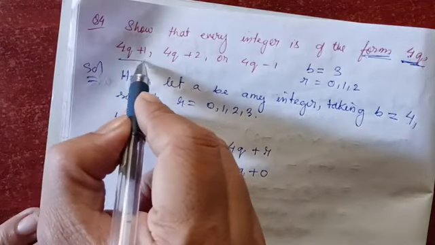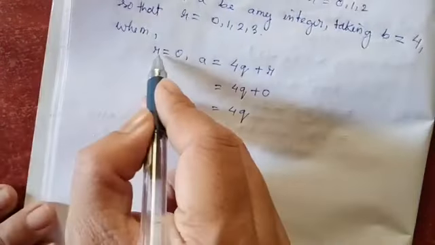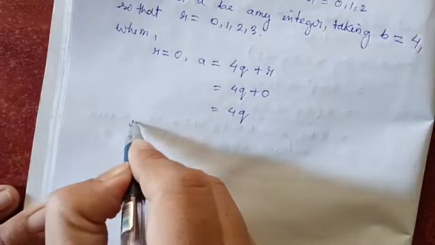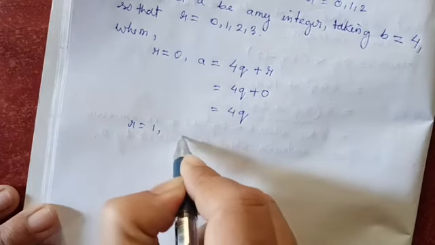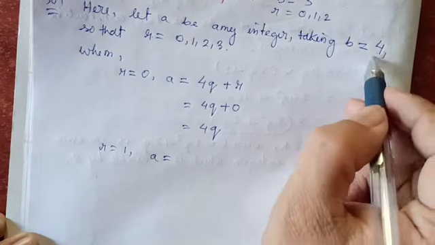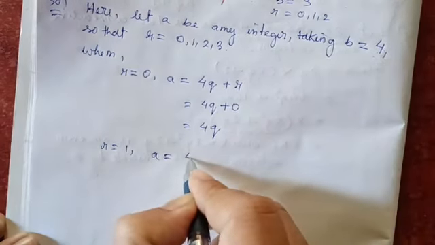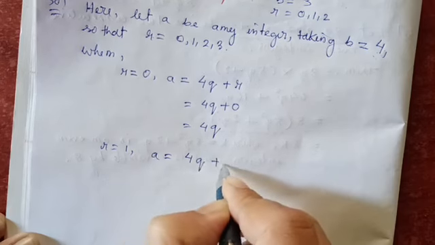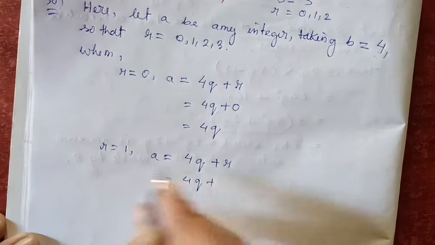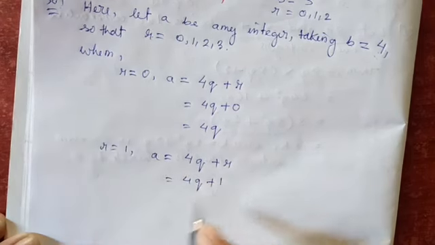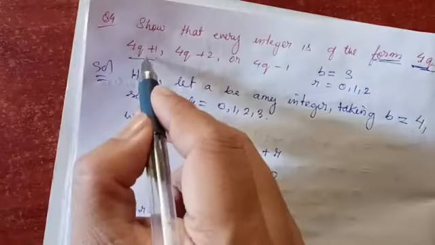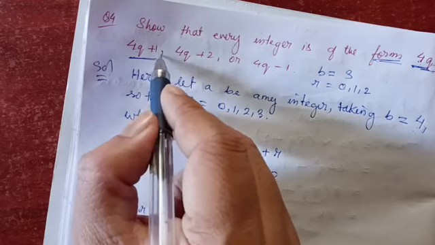Okay, next we should get 4q plus 1. When r equals 0, we finish. Then what is the next number? R equals 1. So when r equals 1, how can you write a? You know that b value is 4, so always start with 4. Don't change this number. 4q plus r. Here r value is 1, so 4q plus 1. All right, so we get the second one, 4q plus 1.